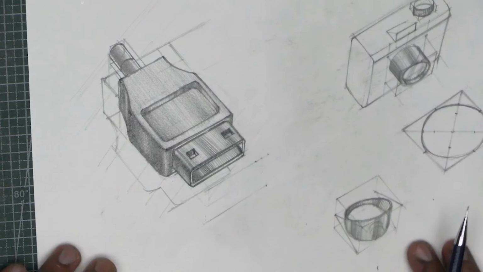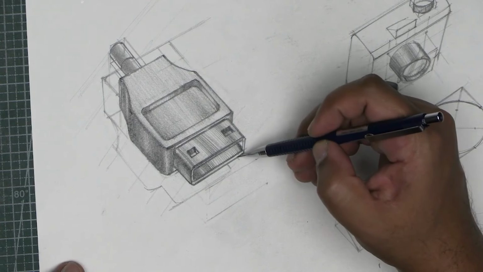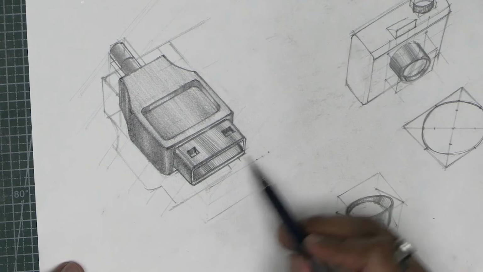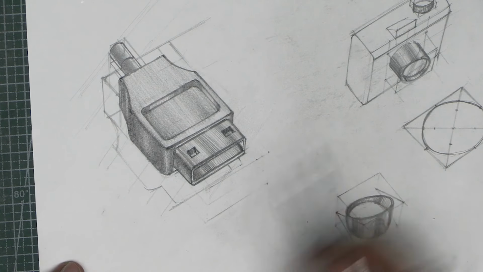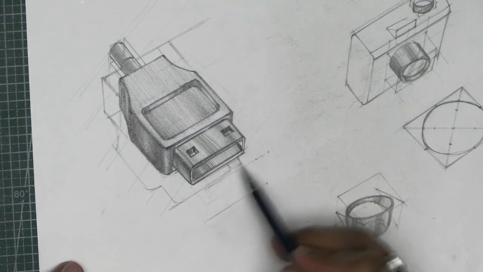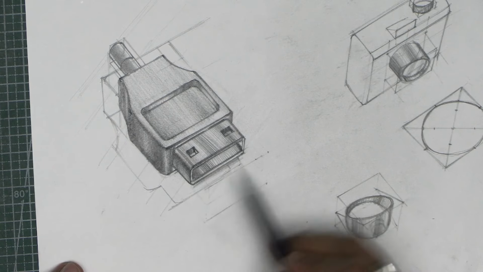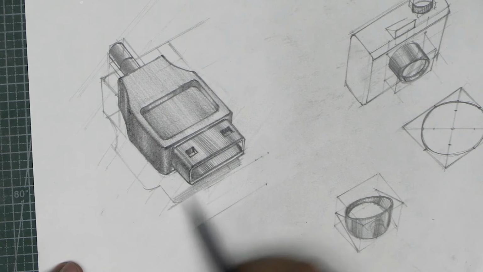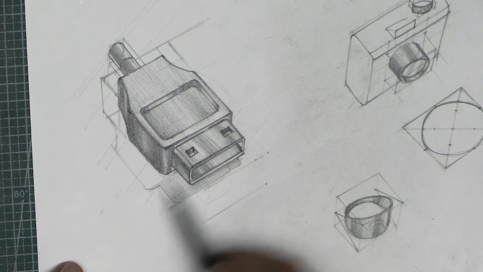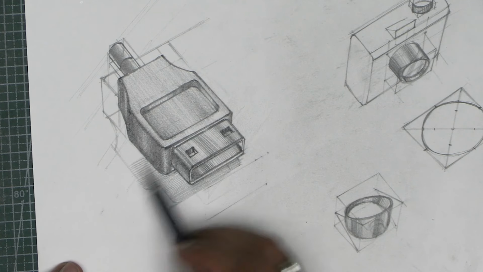Now we will be making the shadow. See how the shadow will be. First, just make the lines with one simple stroke. Fill the area.